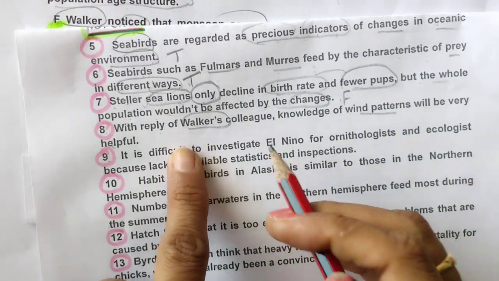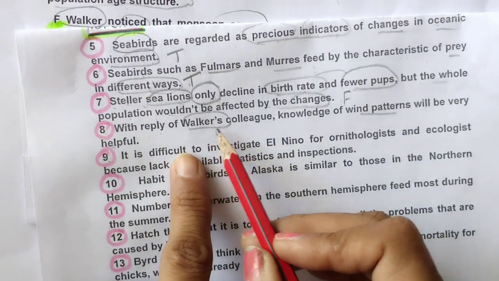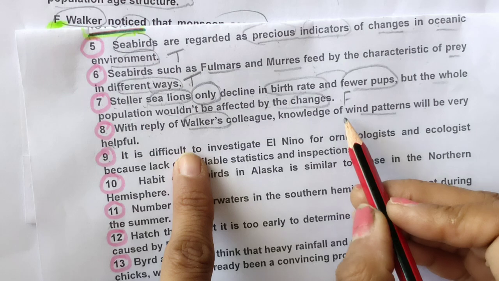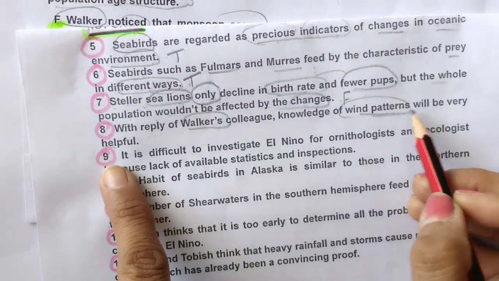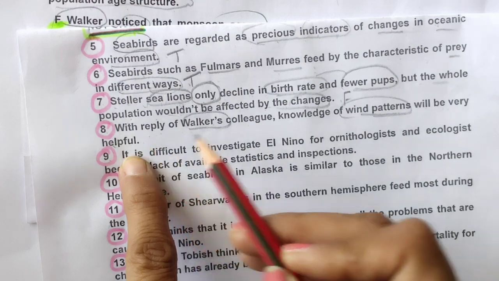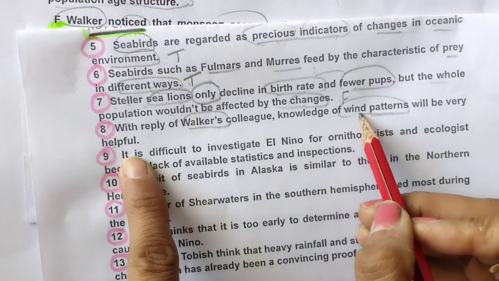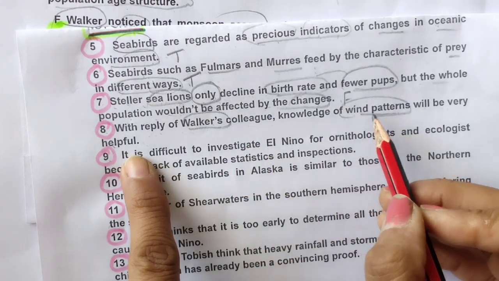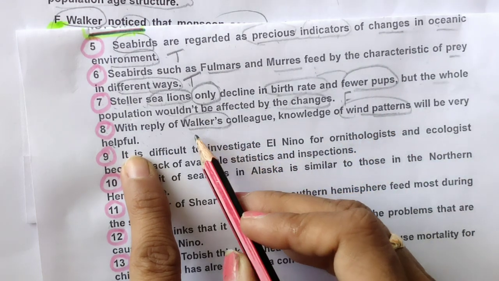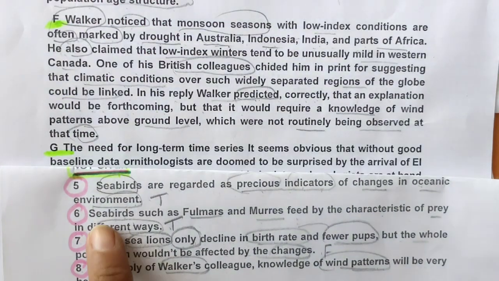What the question is saying, in reply to Walker's colleague, knowledge of wind patterns will be very helpful. If the knowledge of wind patterns will be very helpful, then it is true. If the knowledge of something other will be helpful, then it is false. And if they are talking about wind pattern but in a different context, then definitely not given will be there.